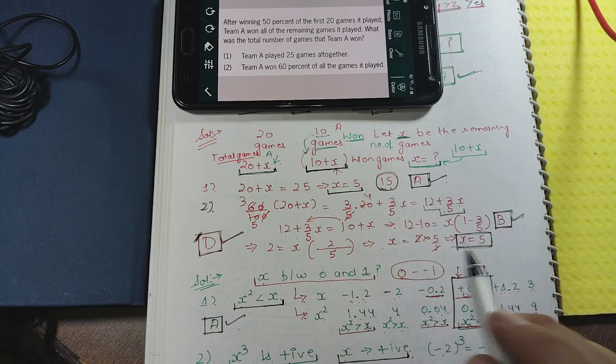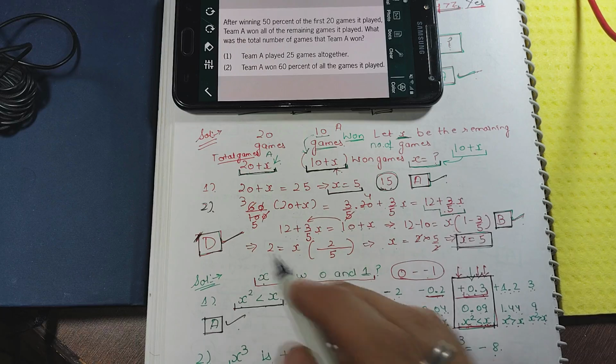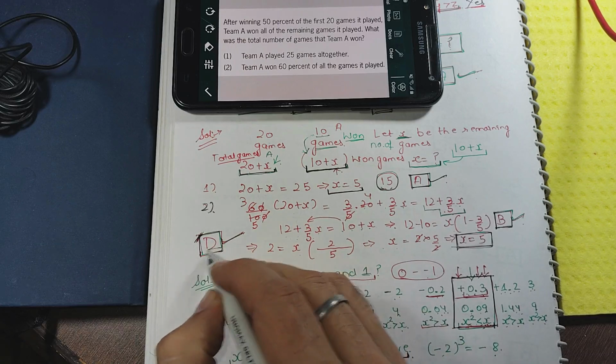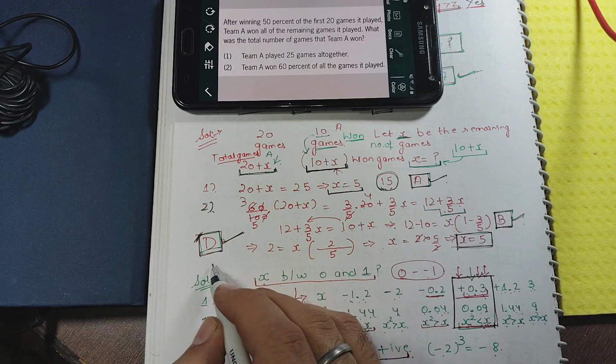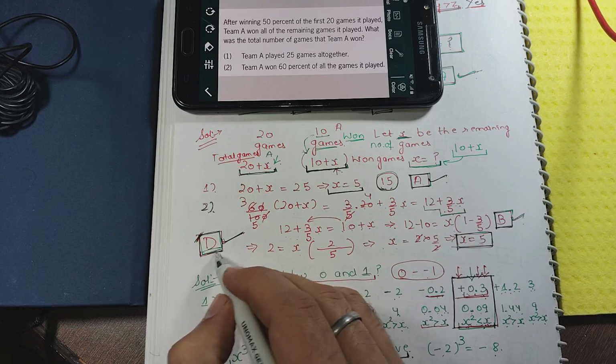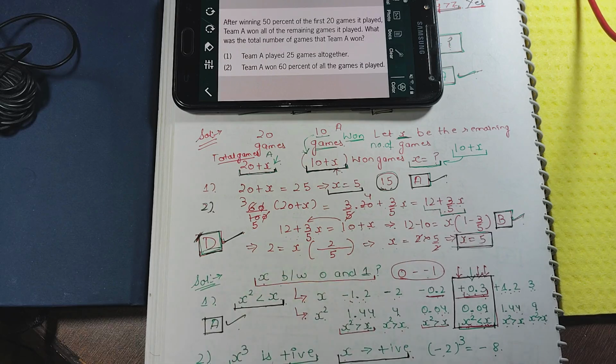Since both the statements are individually sufficient to answer the question, I would mark option D, that each statement alone is sufficient to answer my question. For this particular question, D will be the right answer.